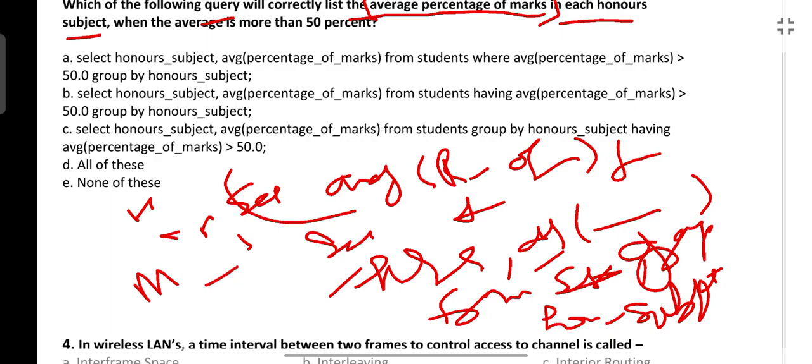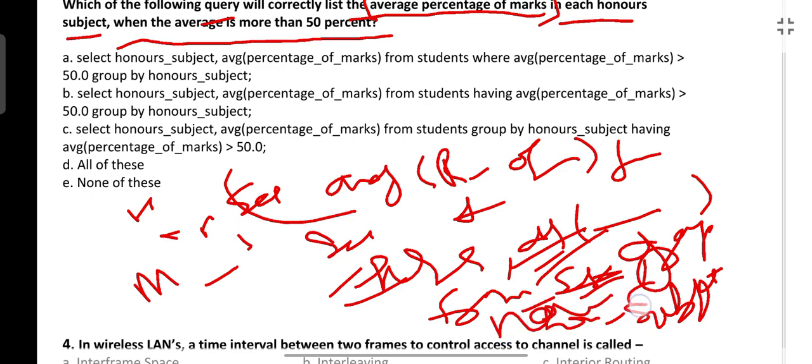But the requirement has one more condition, where the average is more than 50%. So now with group by we need to use having. So select subject, average percentage of marks from student, group by this, and after group by we write having. Here we have to write having average is greater than 50. So I hope this is clear.